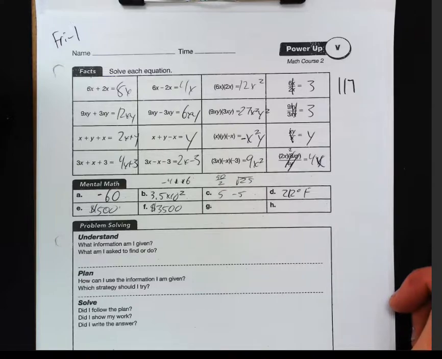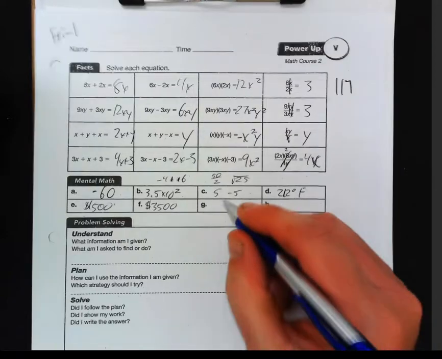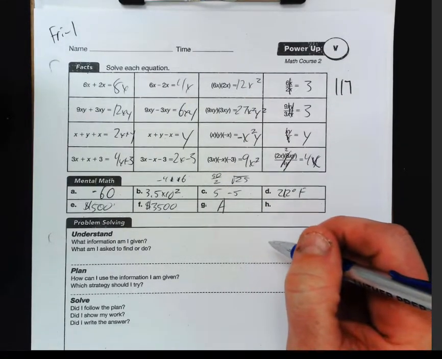Angles A and B, which one? A and B here. 30 plus 60 is 90, guys. That's complementary angles. They add up to 90. Supplementary adds up to 180.